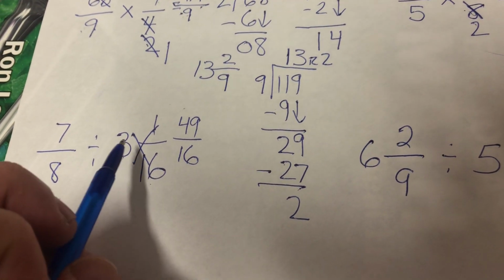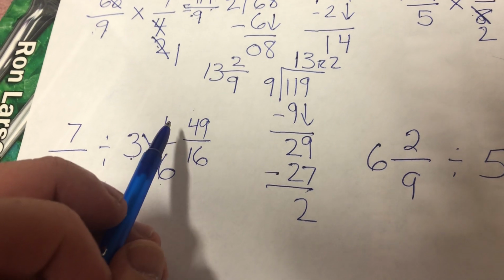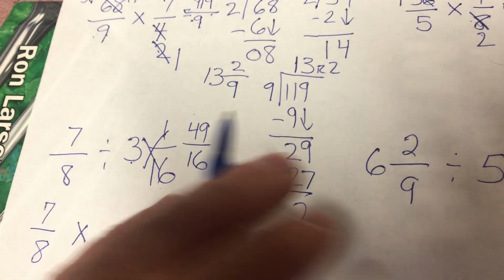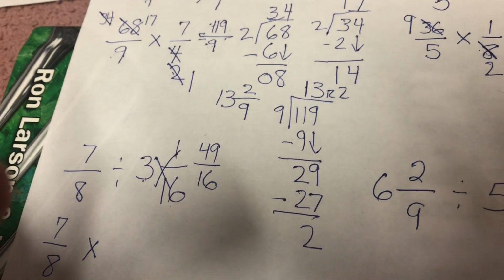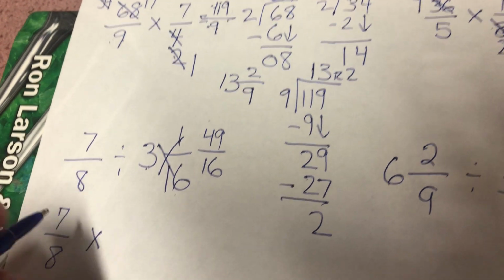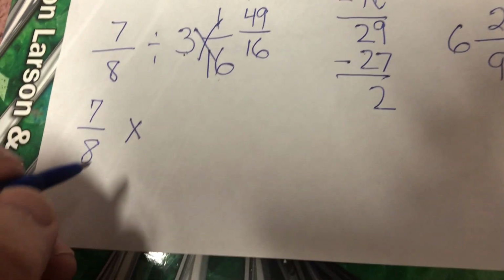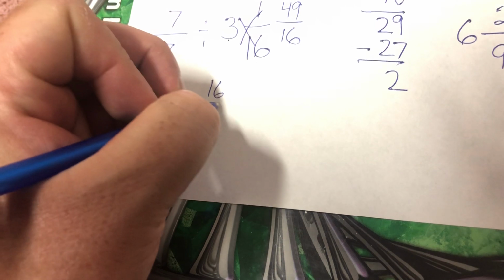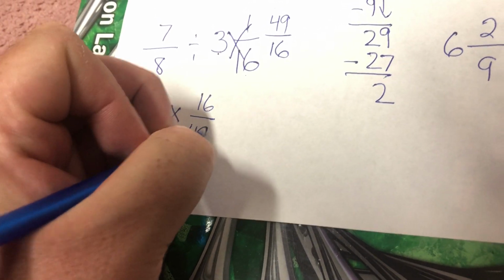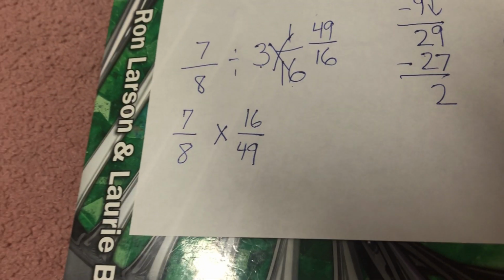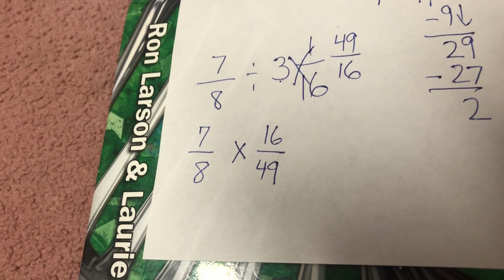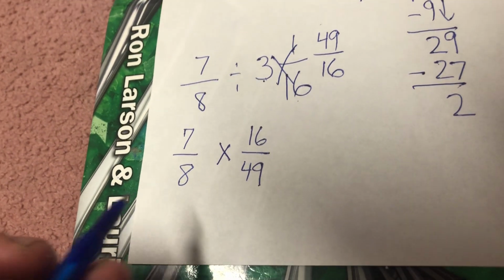Once again, 16 times 3 is 48. 48 plus 1 is 49. 49 over 16. But then I'm going to flip that 49 over 16, and that's going to become 16 over 49 because I have to make the inverse or the reciprocal. So now it's time to start thinking about cross-checking.